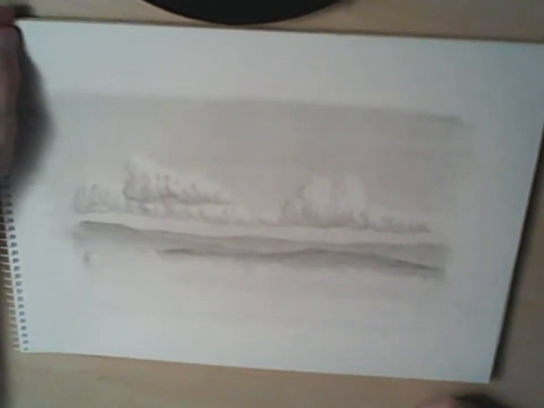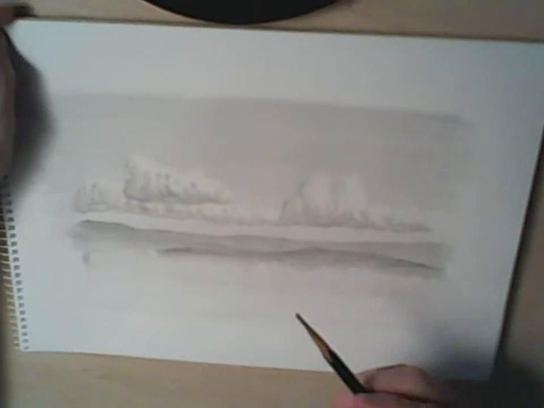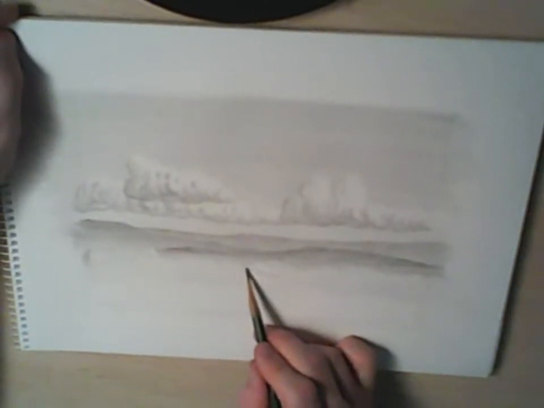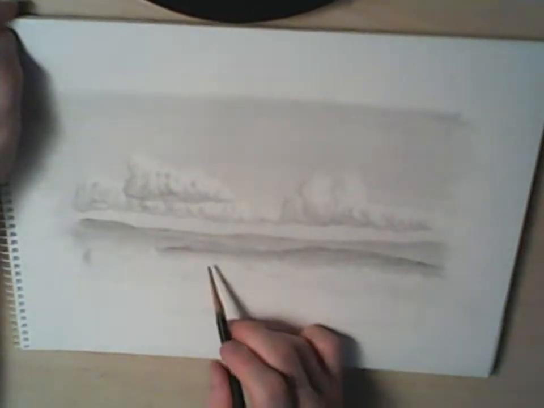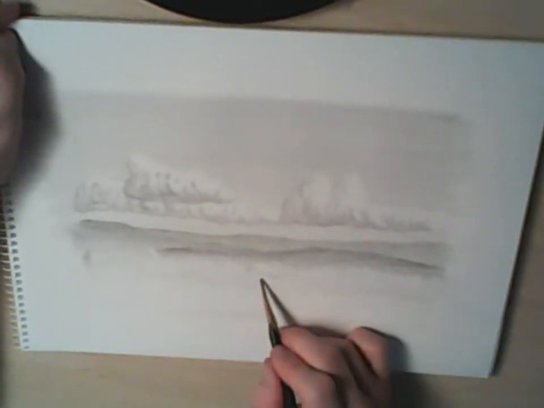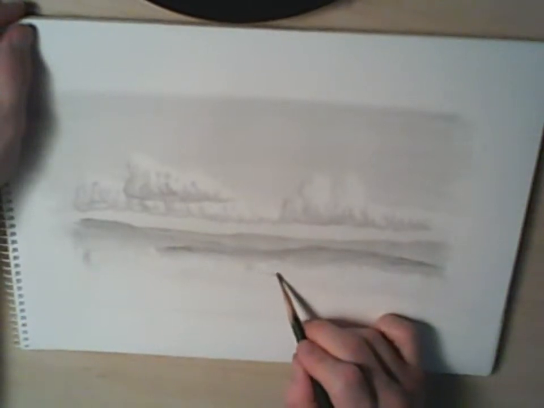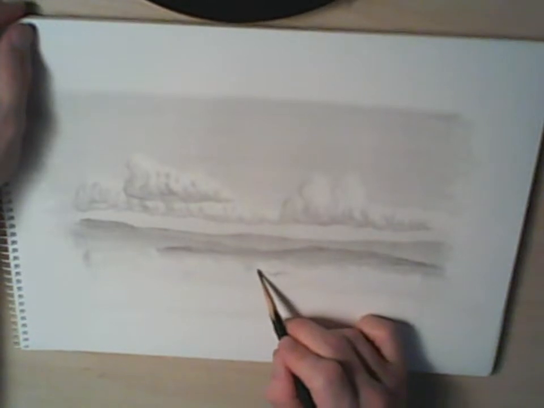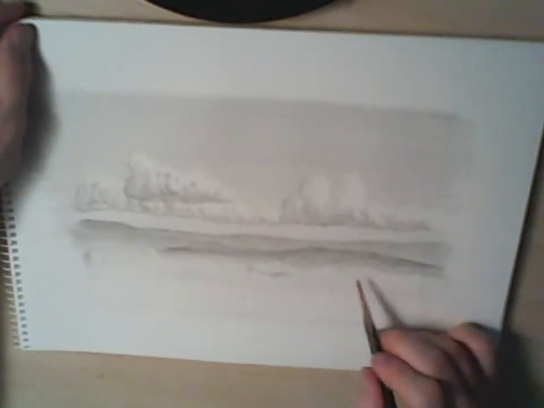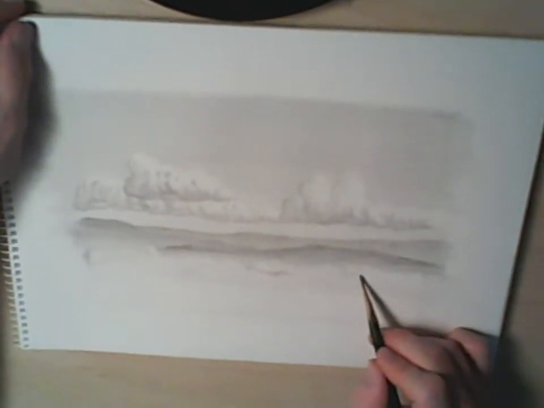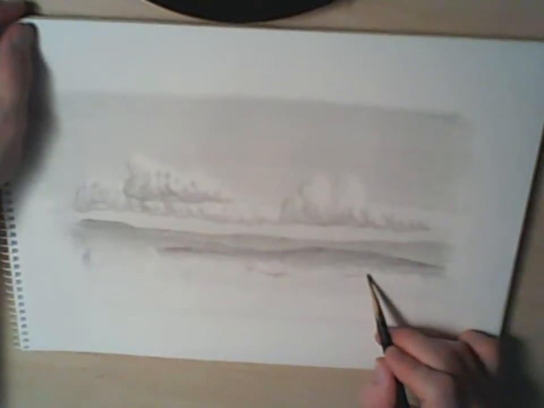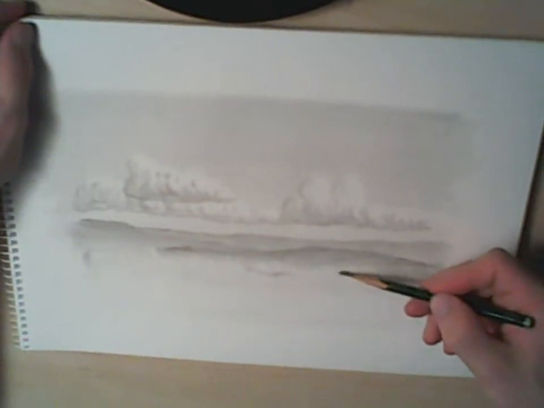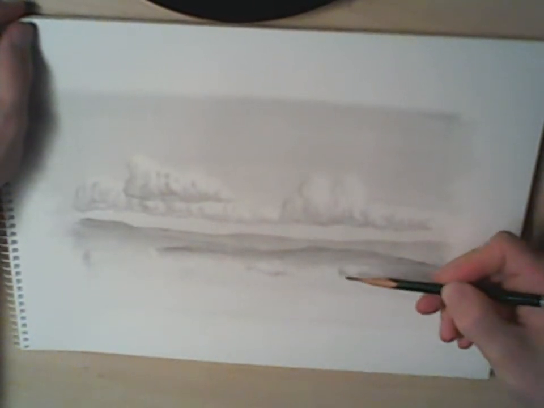Okay, now I'll create a dark edge down here above those trees that are in front of the trees behind them, where we have two layers of trees. I create this edge down here, and also to the left of each volume of the trees.